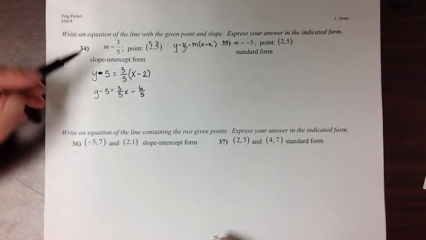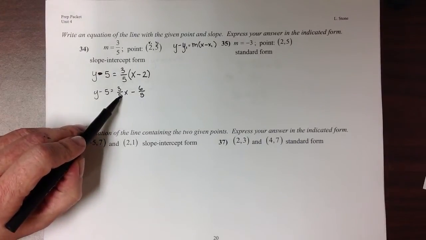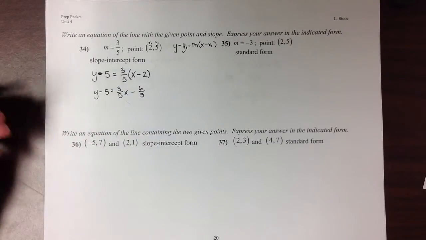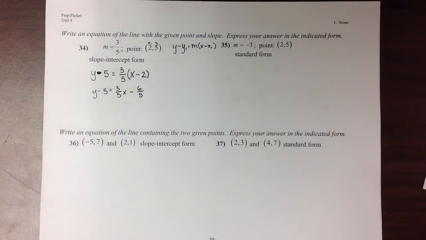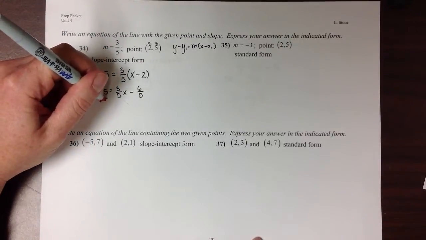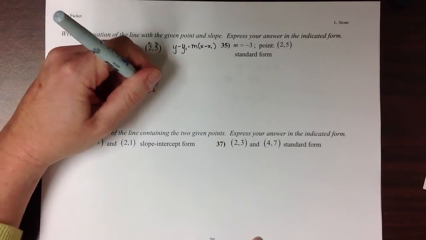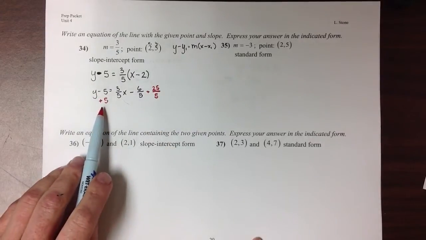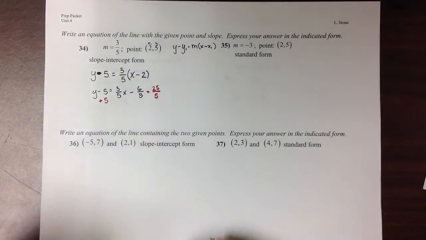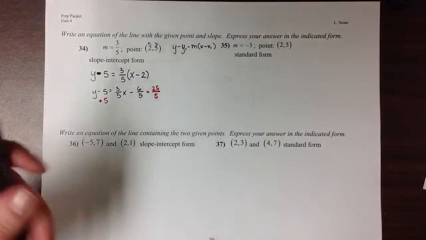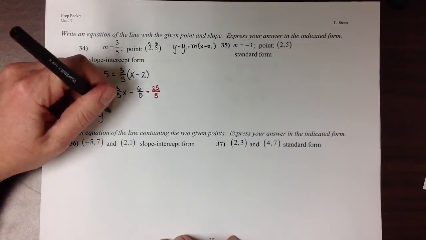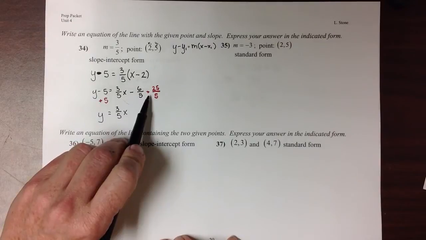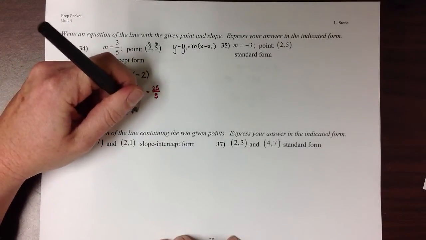And I'm almost in slope-intercept form. I've got the y and the x in the right place. I just need to get this minus 5 to move over here and join the rest of the b. So by adding 5 to both sides of the equation, when I add my 5 over here, though, I'm going to write it as 25/5. 25/5 is the same thing as 5, but it gives me that common denominator that I need in order to be able to do the addition. So that'll leave me with a final form of y equals 3/5 x minus 6 plus 25 would leave me with a plus 19/5.